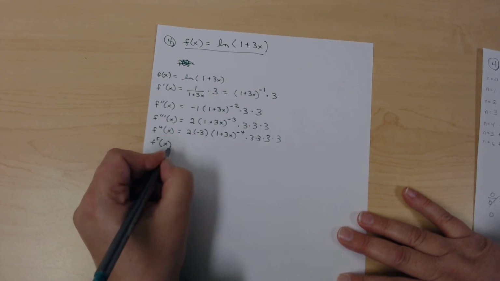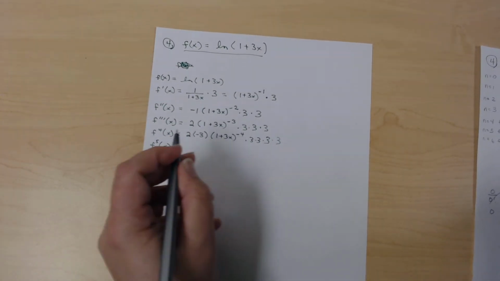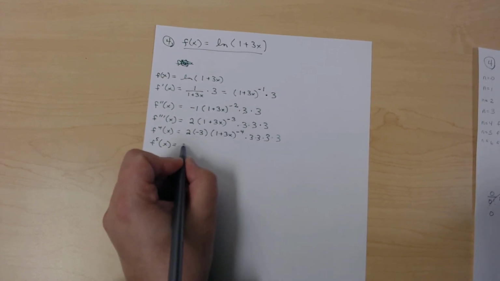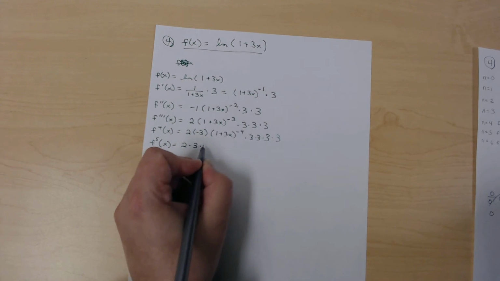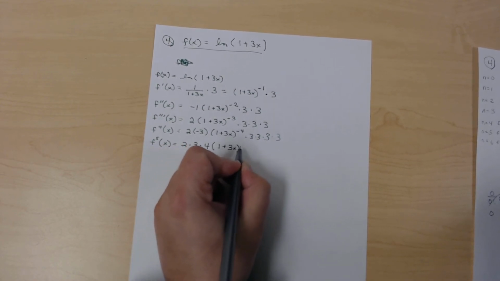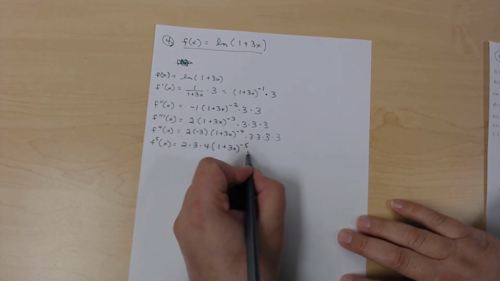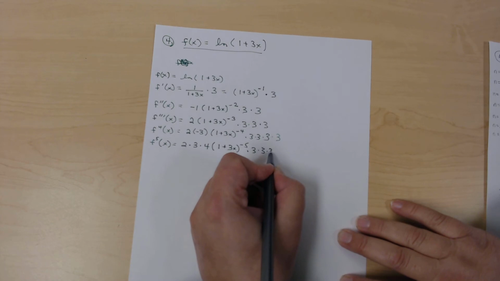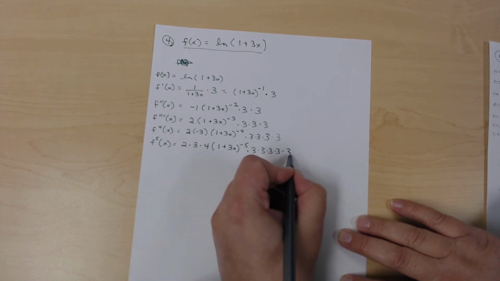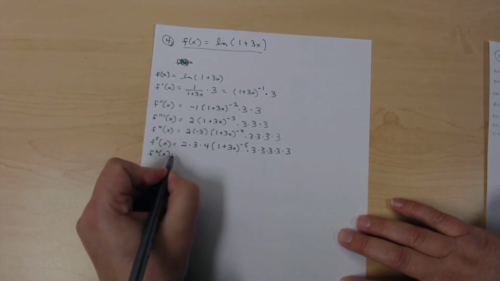Five. Okay. Now, when I roll this down, I'm going to leave it, but when I roll this down, the 2 negatives will become positive. So I've got 2 times 3 times 4, (1 plus 3x) to the negative 5. Roll it down, subtract 1. These guys are going to stay. They're all constants, so they're just going to stay. But then I had to take the derivative of this quantity, so now I have one more. Okay, let's do one more.